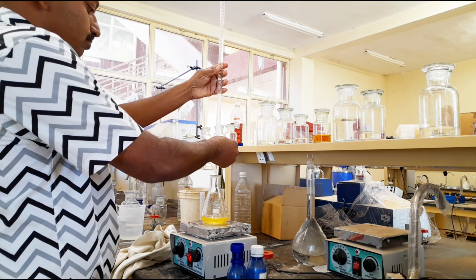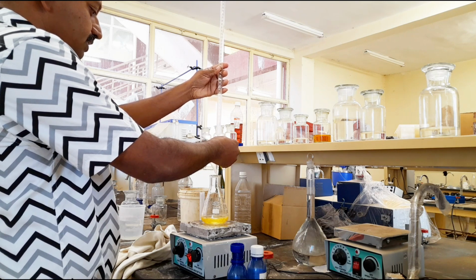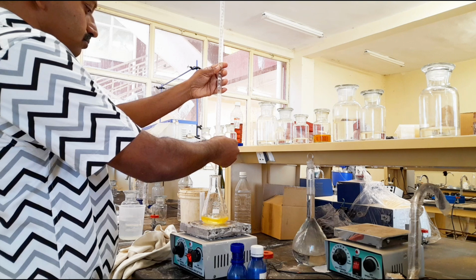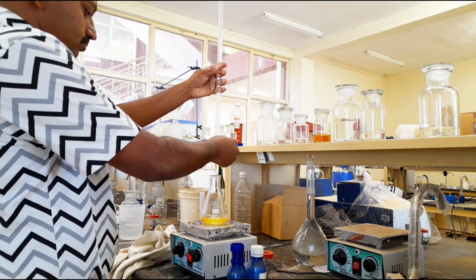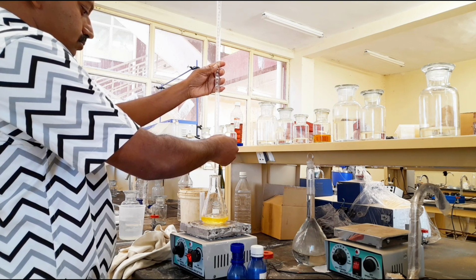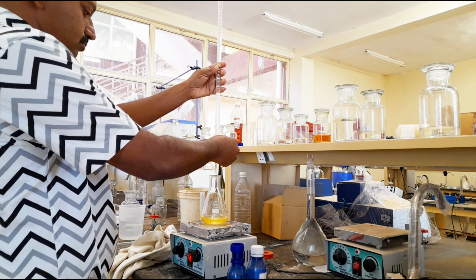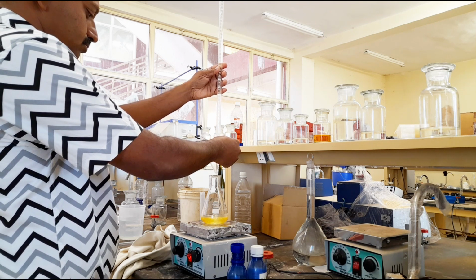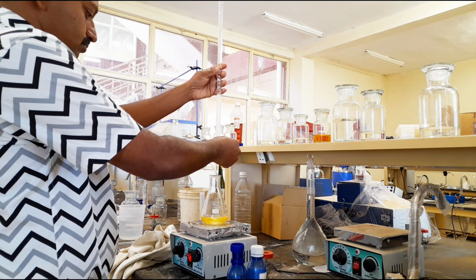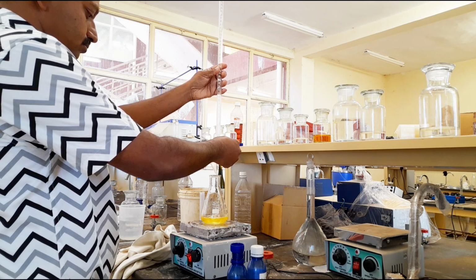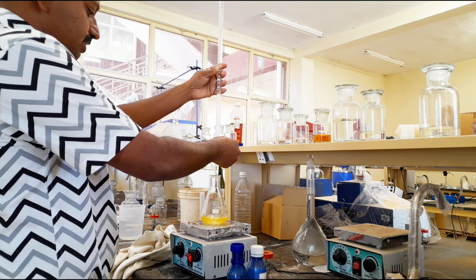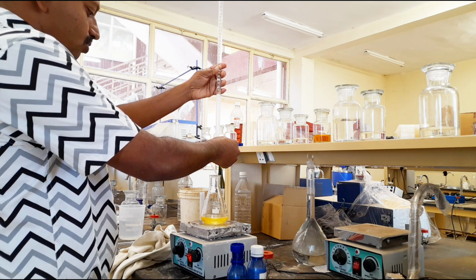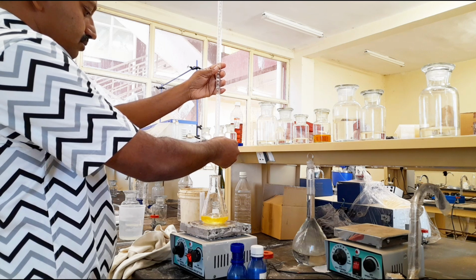It changes into pink color. Carefully observe the color change. Yellow is slowly converting into pink. Suddenly it changes.